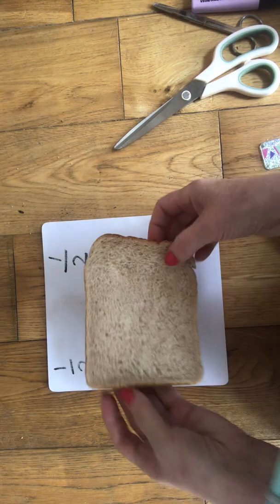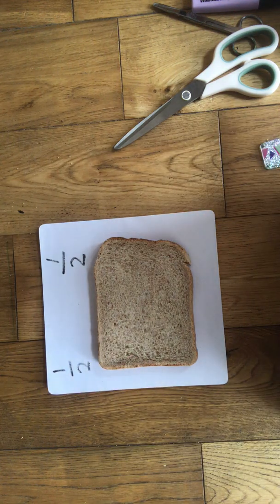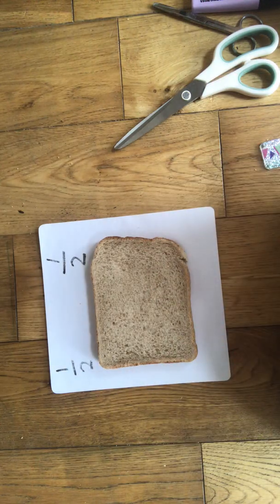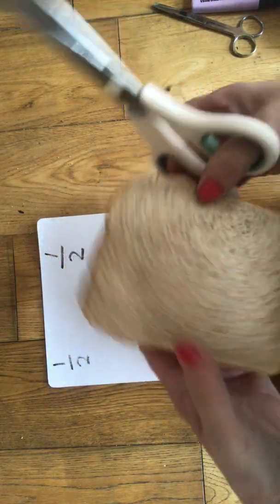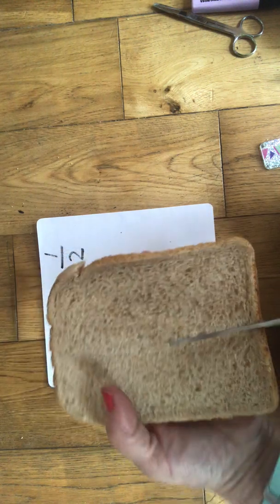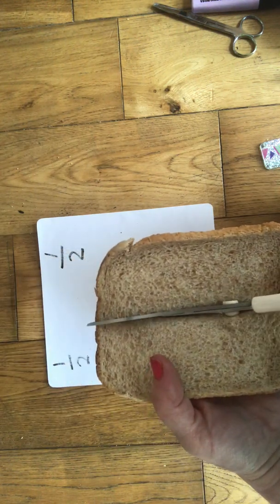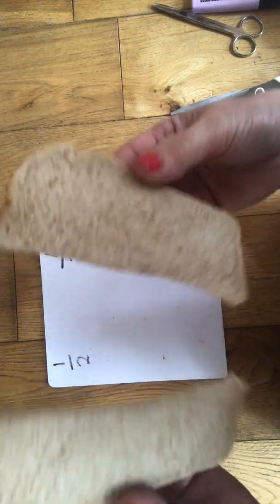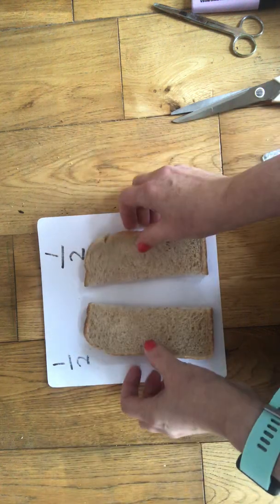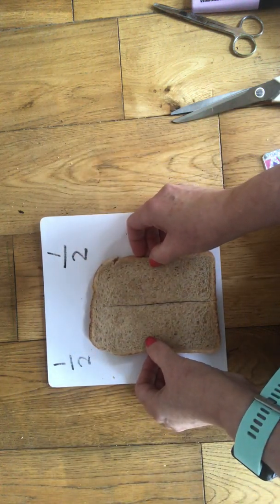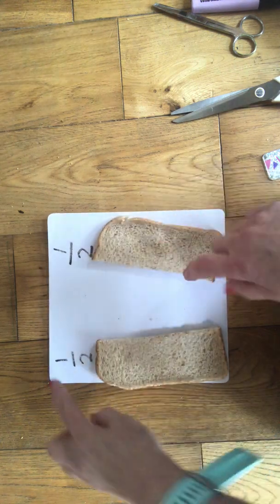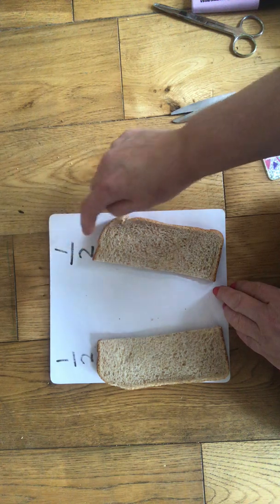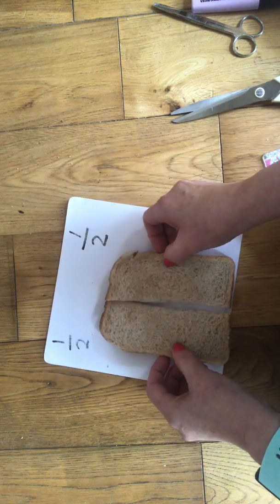So here I have a piece of bread. Yummy. Could have toast with that, but I'm not. So imagine I want to split that into two equal parts. So I'm actually going to turn it this way, and I'm going to cut the bread up the middle with my scissors into two equal parts. So we can call these halves because they are equal in size, and there are two of them making a whole one. Again, look, 1 out of 2, one piece out of 2, making a whole one.